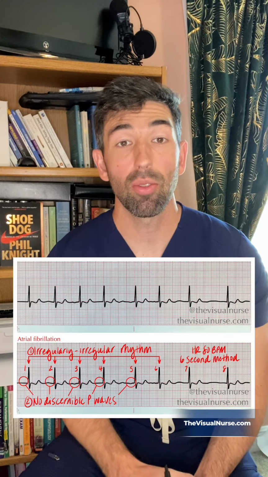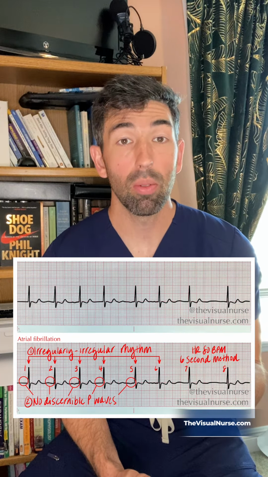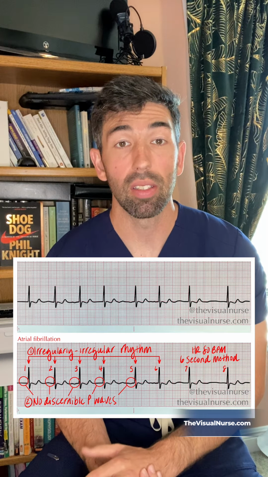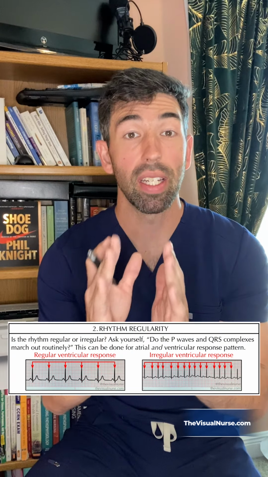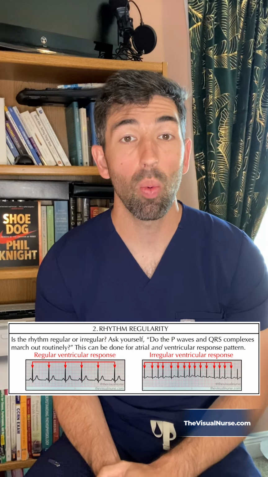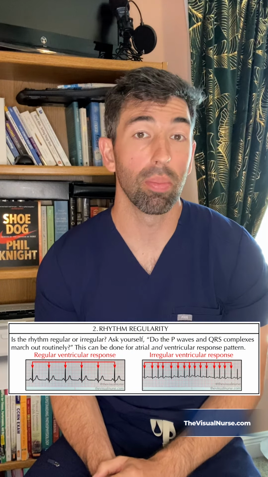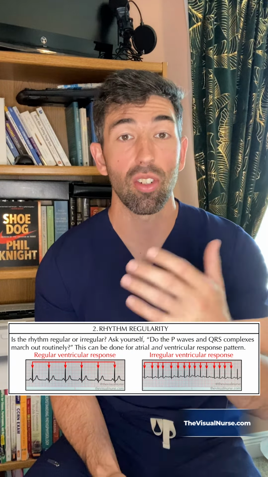So, if we encounter a rhythm with no discrete P waves that's irregularly irregular, the chances are very high that it's atrial fibrillation. Irregularly irregular simply indicates that we have no way to make an educated guess or predict where the next R wave is going to land.